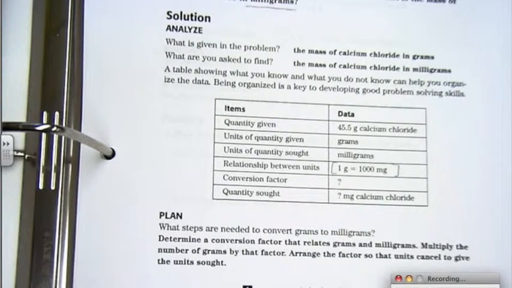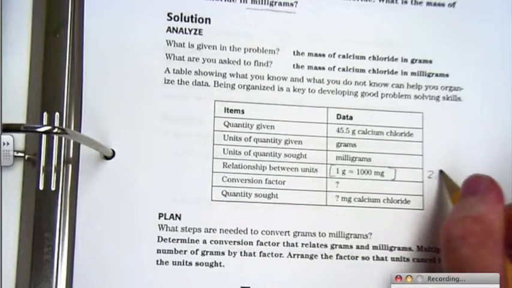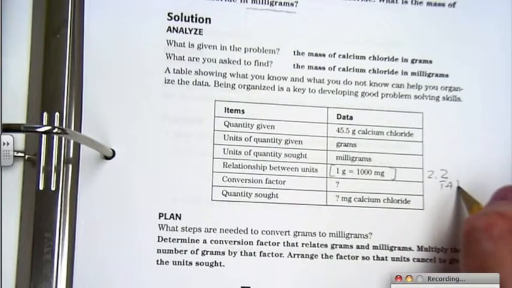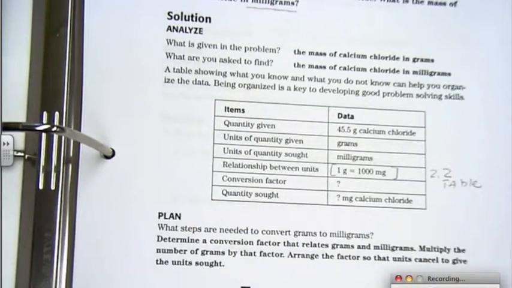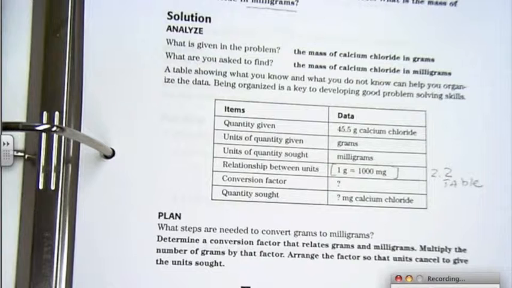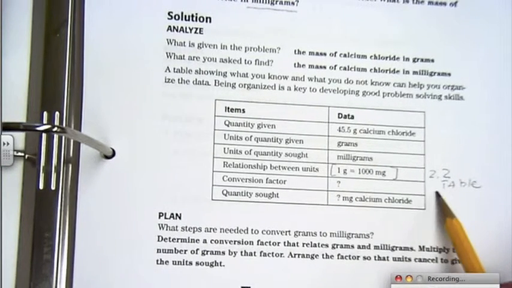There's a table that tells you what the equalities are, in Table 2. And then the conversion factor in the milligrams of chloride.